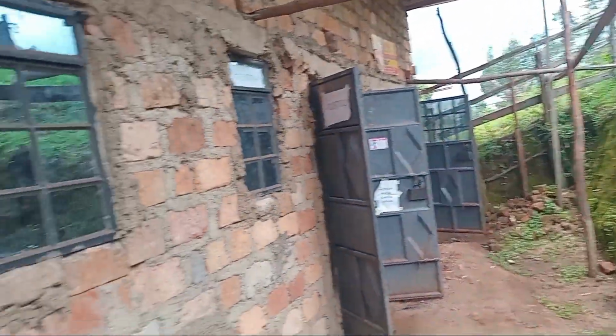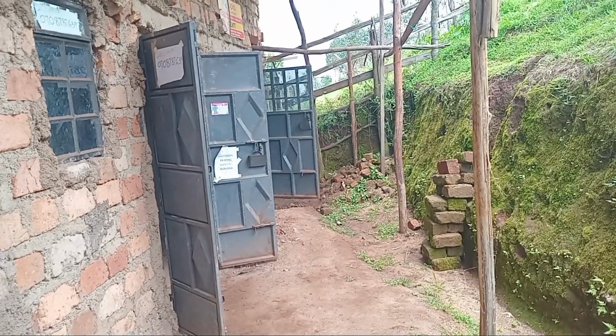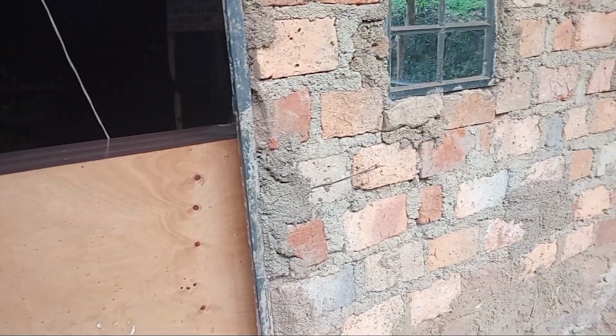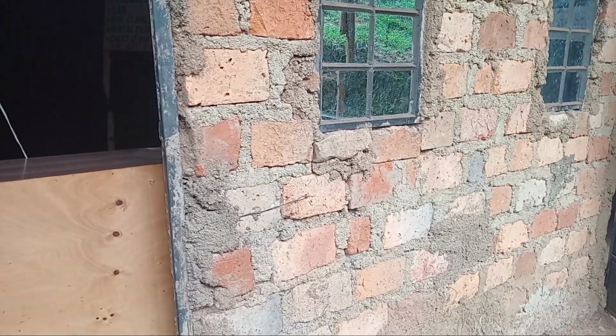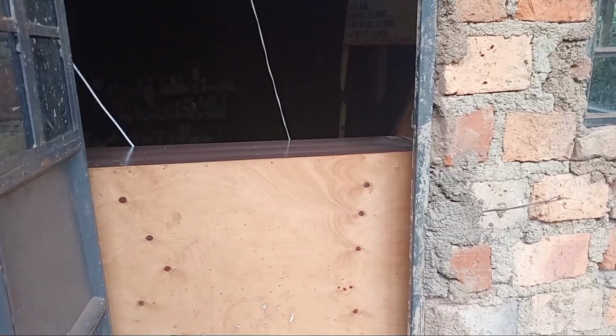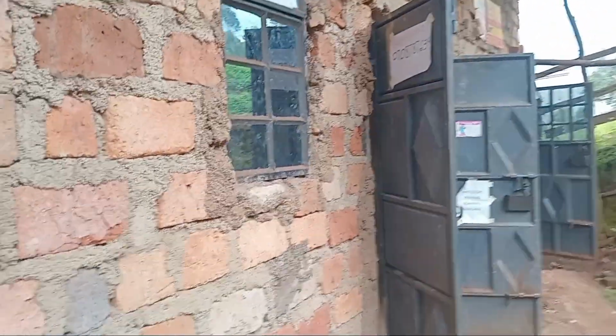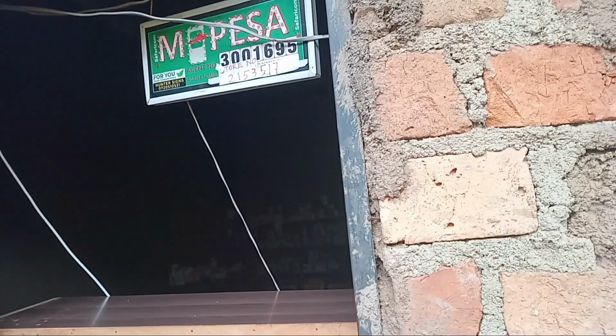As I told you, this was purposely built for business purposes. The first three rooms, this is the most common structure plan for any business, more so here in Kenya. This is the first room. That's my M-Pesa, and this room is used. We own a business, so you can guess which business we are doing. So this is where the first room is.